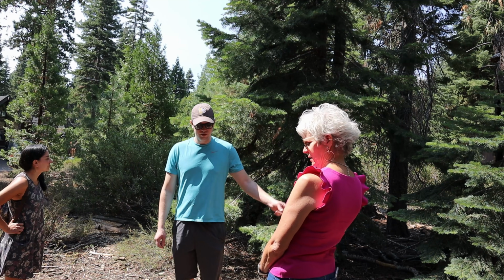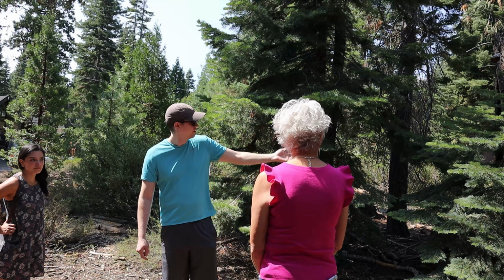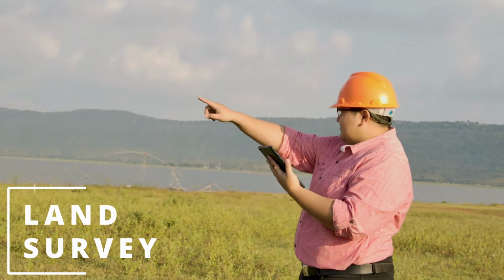The home design process starts with figuring out what your limitations are in terms of the size and the footprint of the house. And those limitations highly depend on both the plot of land that you're going to build on, as well as your local building codes. So the first thing that needs to be completed is a land survey. You might also hear this referred to as a lot survey or a site map.